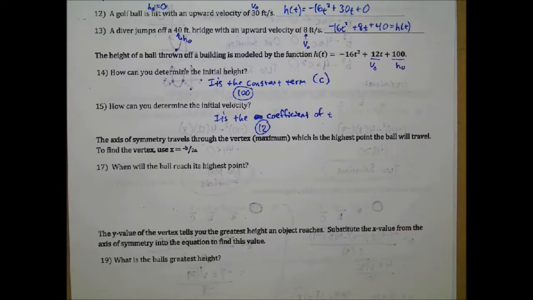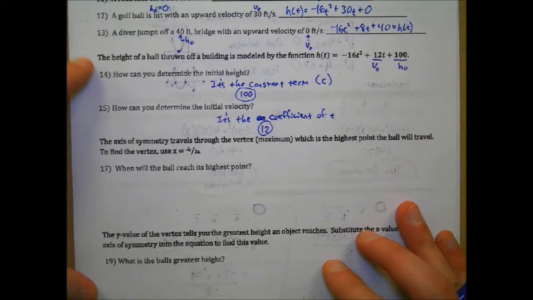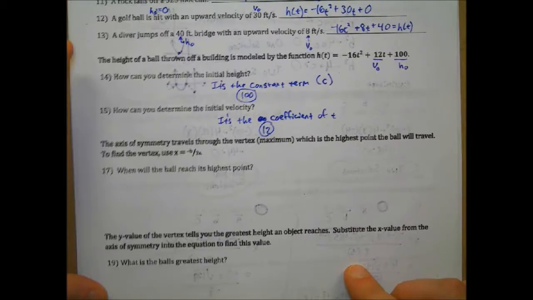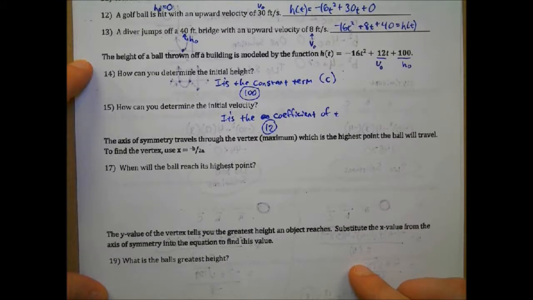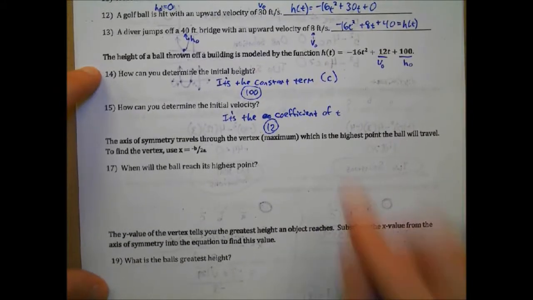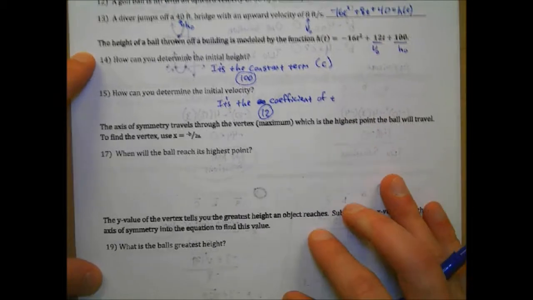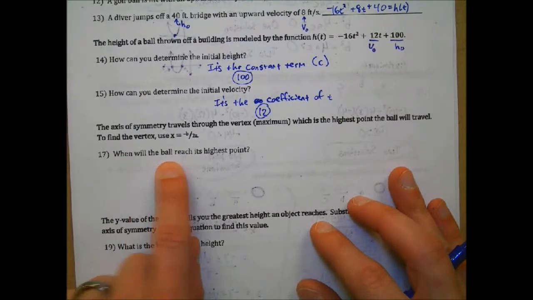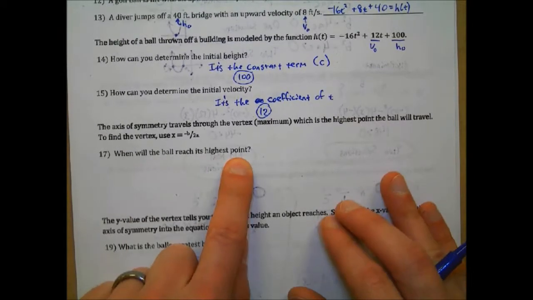Okay, we're still talking about the ball here. So 14, 15, 17, and 19 are all talking about the same ball right here. Okay? So the next question is, when will the ball reach its highest point?